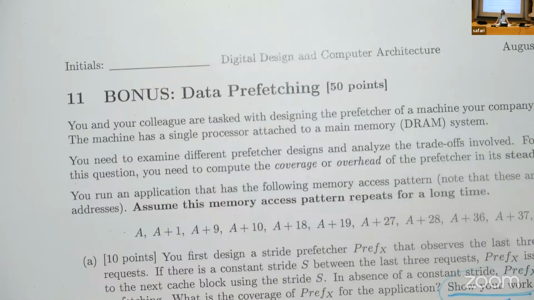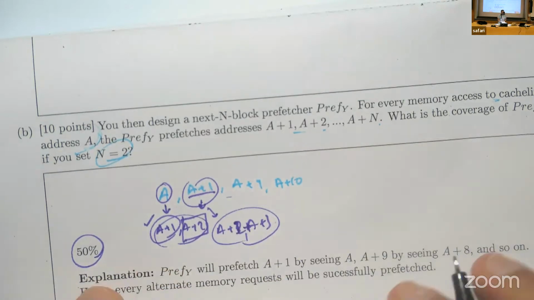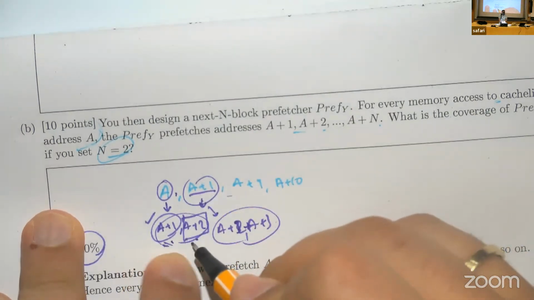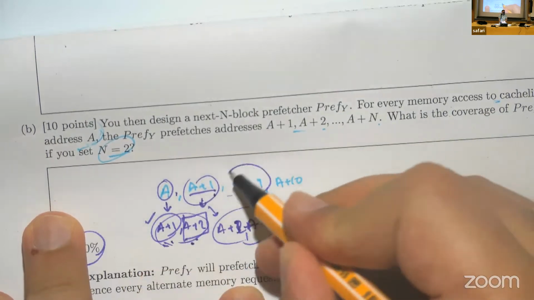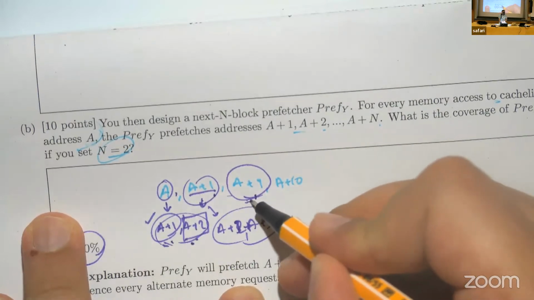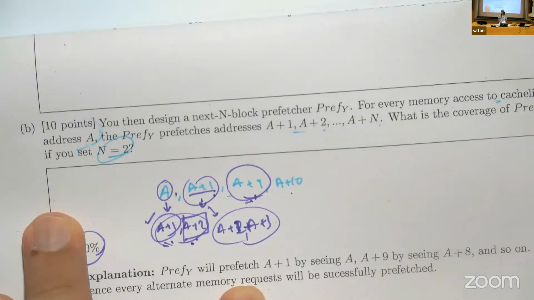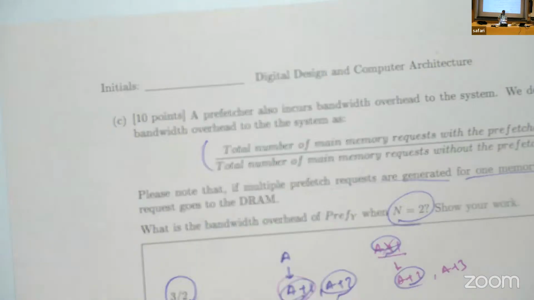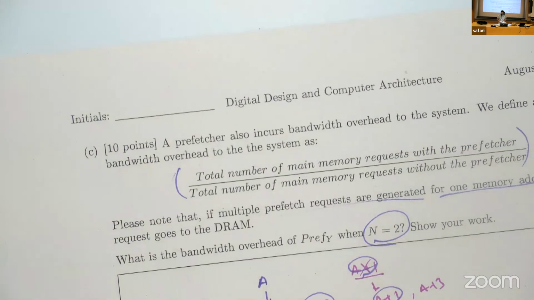Yes, you're right. I actually wrote it here. There's a mistake here. Thanks for highlighting that. So when you access A, the prefetcher will get A plus 1 and A plus 2. And when you need to access A plus 1, you will have that in the cache. And your next access will be going to A plus 9. And then this will prefetch A plus 10 and 11. So it's like one hit, one miss. And then at the end, you will again get 50% here. Thanks for the reminder. Sorry, correction.